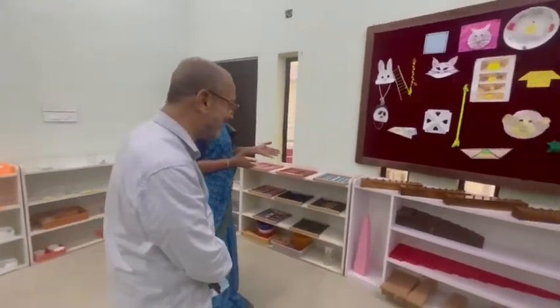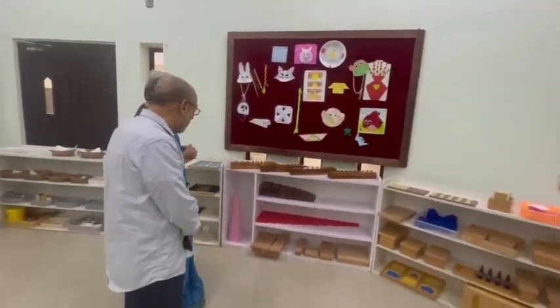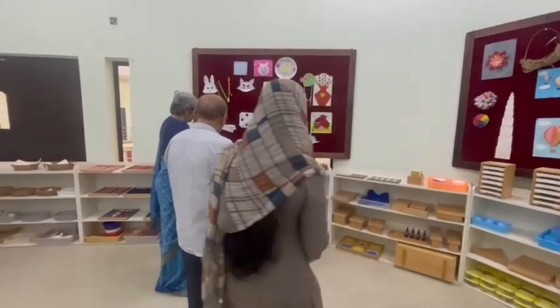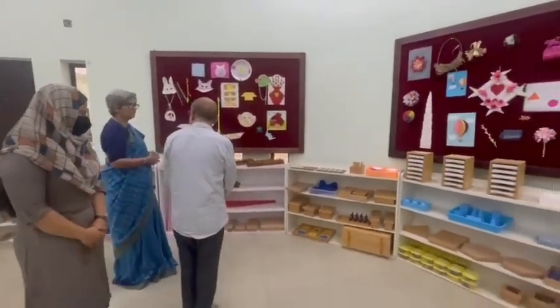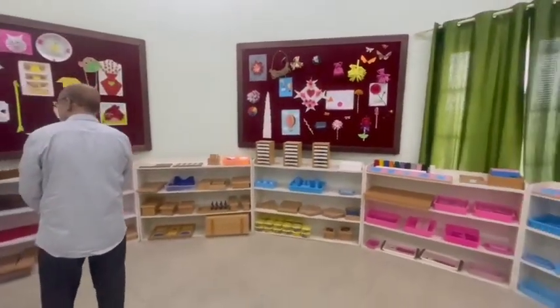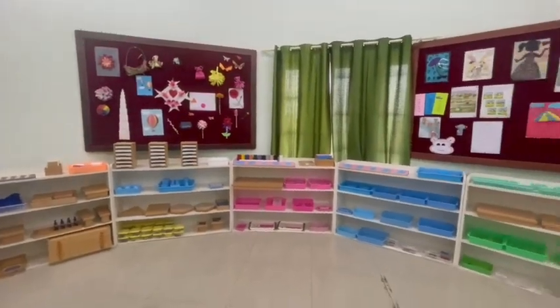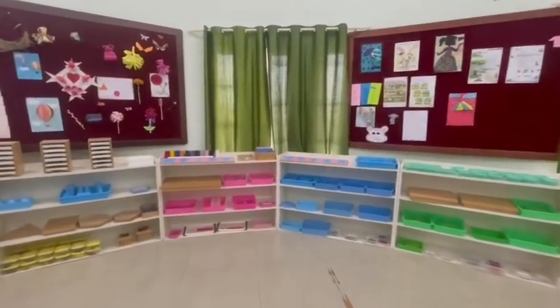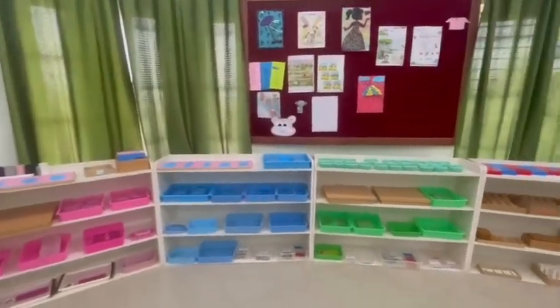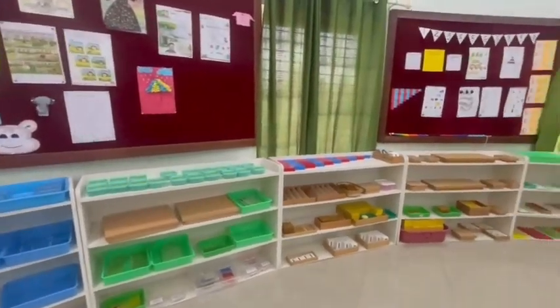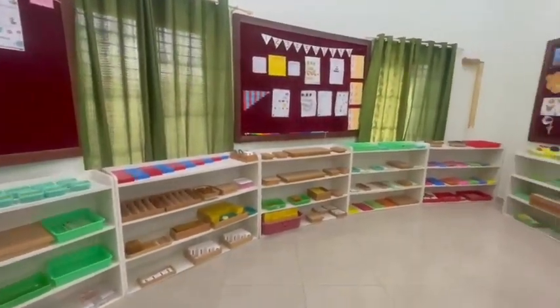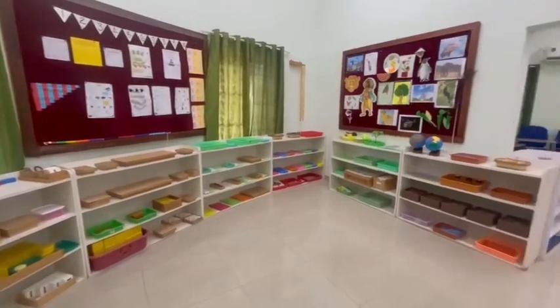So here we come to the sensorial area. Now all five senses are covered. Here the visual sense is the perception of dimension. We have the knobbed cylinders, the pink tower, the broad stairs, the red rods, and then some knobless cylinders.